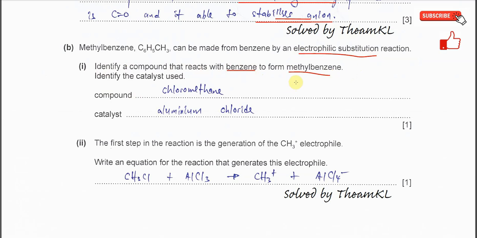So in order to form methylbenzene from benzene, we must have methyl, isn't it? So we must use a halogenoalkane that can provide the methyl. So therefore, we use chloromethane. The chloromethane has the methyl group, so it can be used to form the methylbenzene later. So that's why the reagent that we need to use is chloromethane, CH3Cl, together with the catalyst AlCl3 or aluminum chloride.